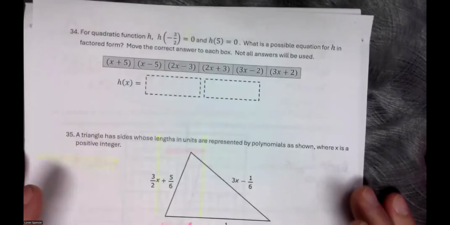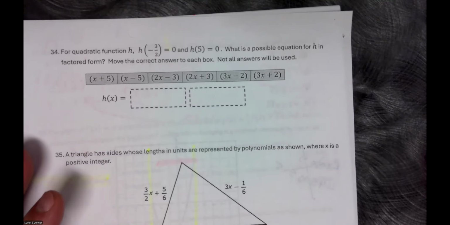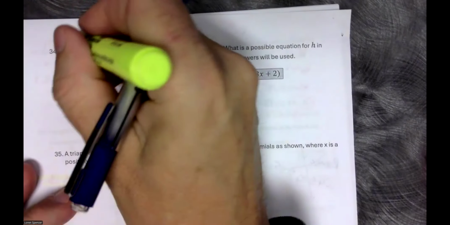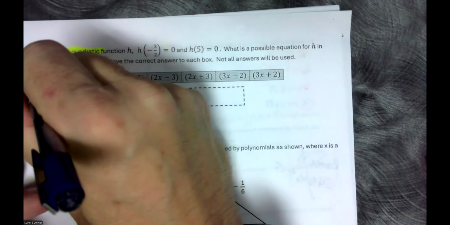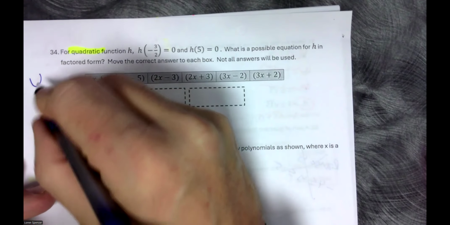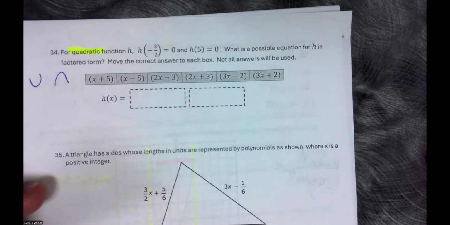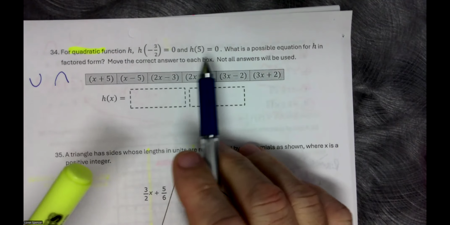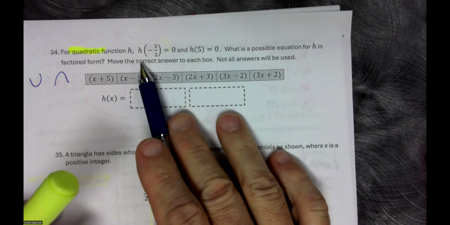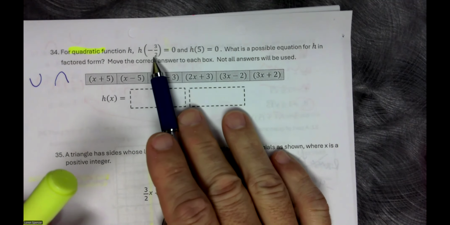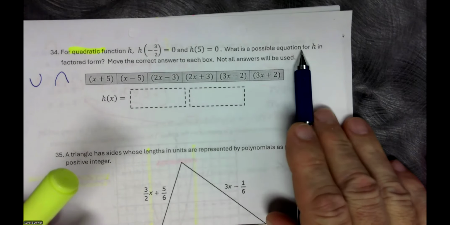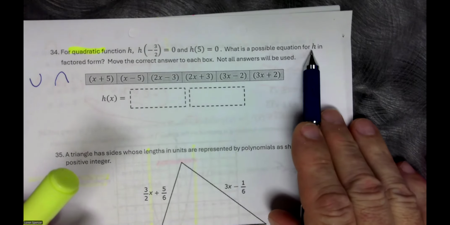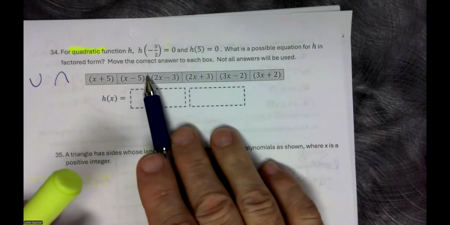34. For a quadratic function. Whenever they say quadratic, please remember we're going to deal with something that's either shaped like this, a parabola like this, or shaped like this. And it says for a quadratic function h of -3/2 equals 0 and h of 5 equals 0, what is a possible equation for h in factored form?